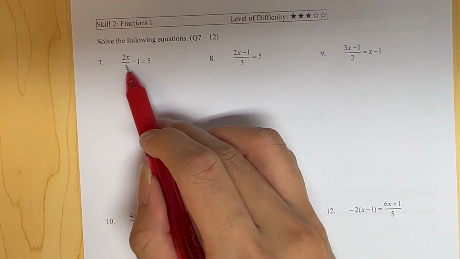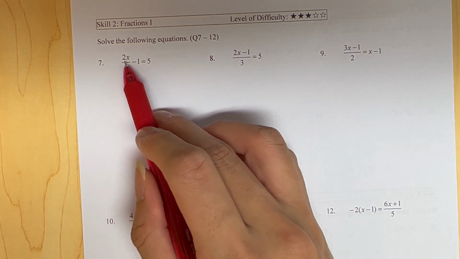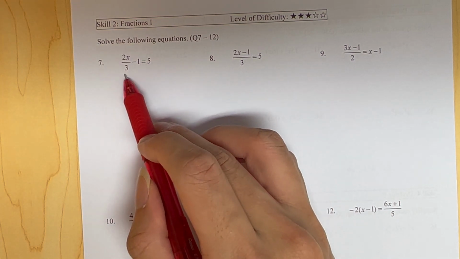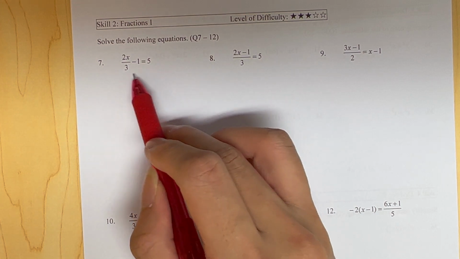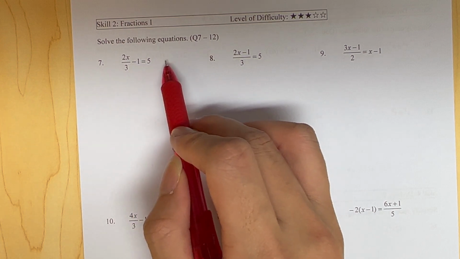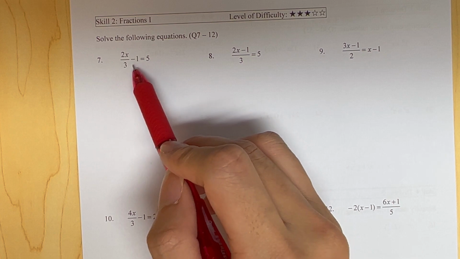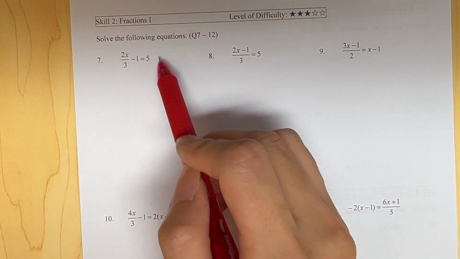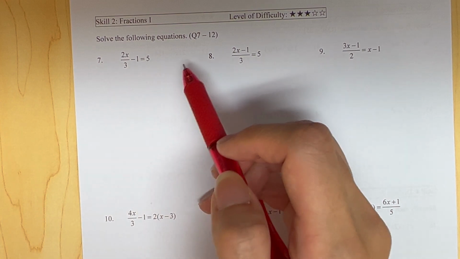For this question, we cannot multiply the 3 to the right hand side because the 3 is only for 2x. 2x divided by 3, but the minus 1 didn't divide by 3. So we cannot move the things which partially belong to one term to the right. Or you can think in this way: we can only move the last action. The last action, which is minus 1, will be the last action to the right. So if divided by 3 is not the last action, we cannot move it.